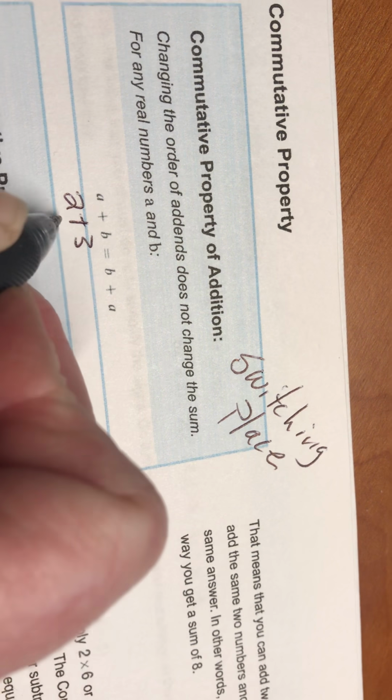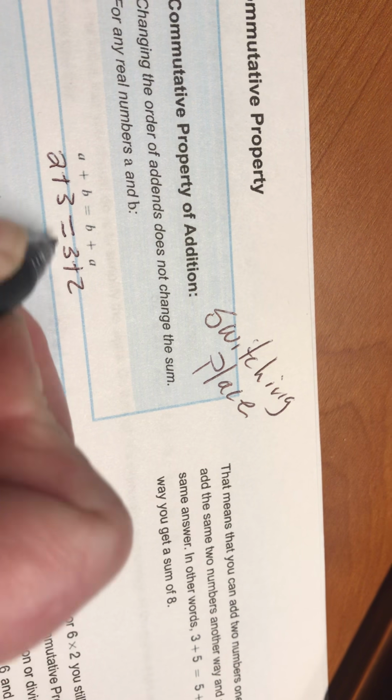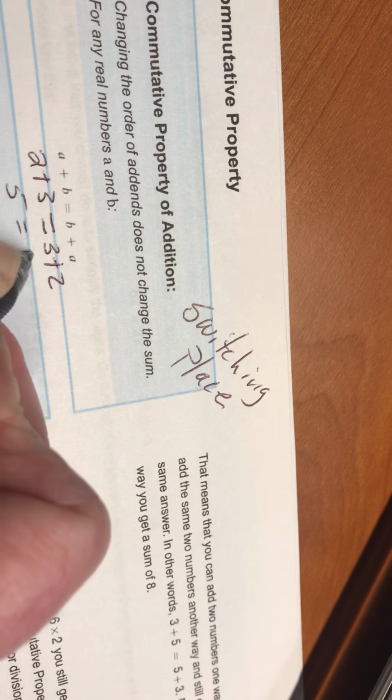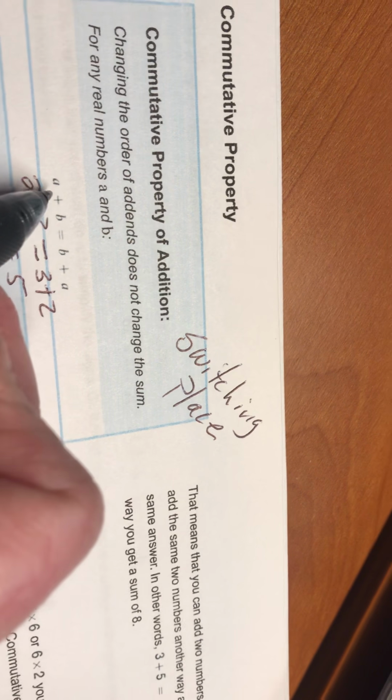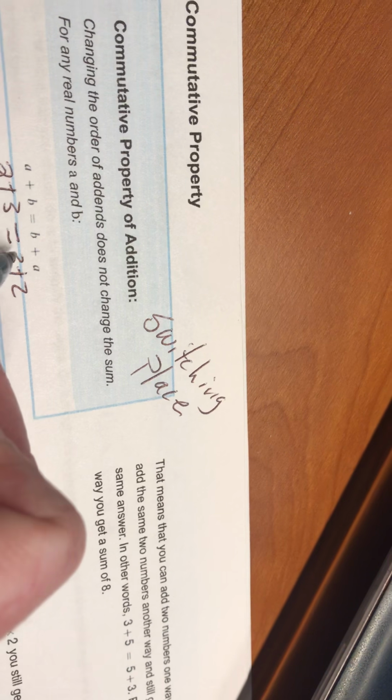Is that not the same thing as 3 plus 2? Is 5 not equal to 5? So all we did is we switched places.